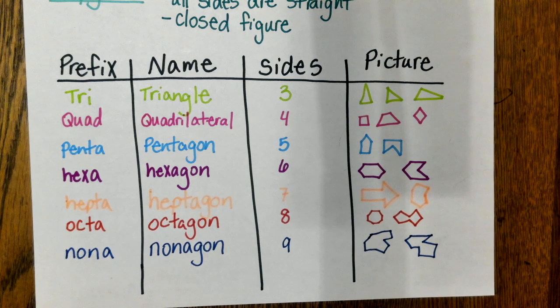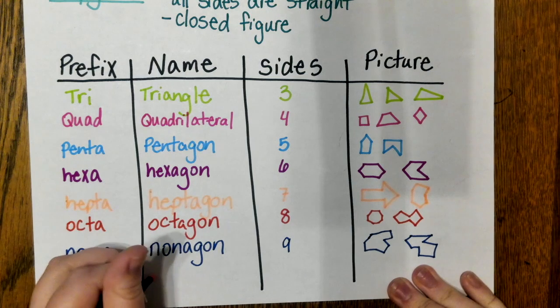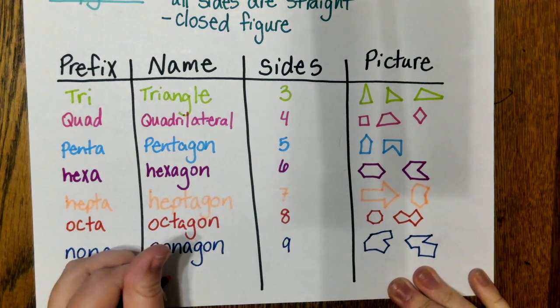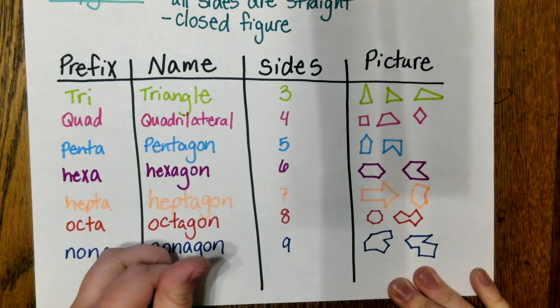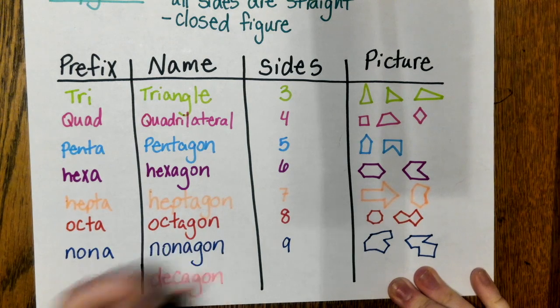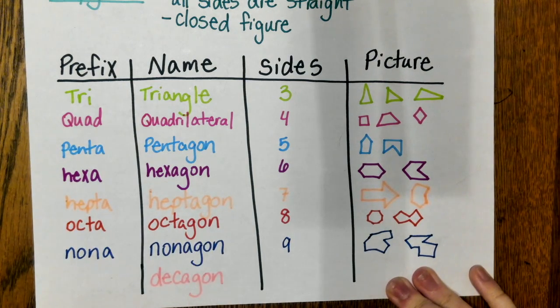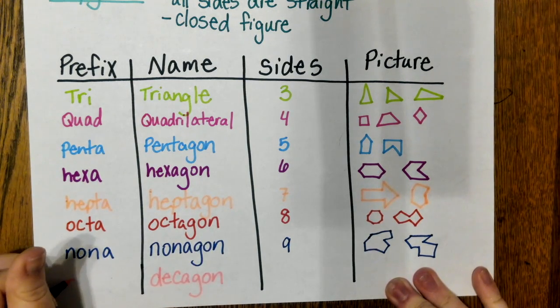decagon. A decagon, not that color. A decagon begins with deca.